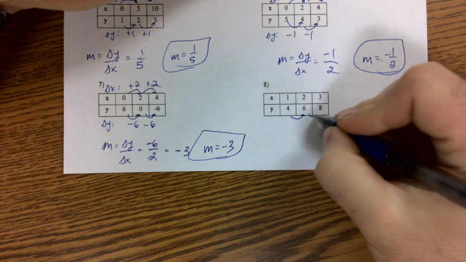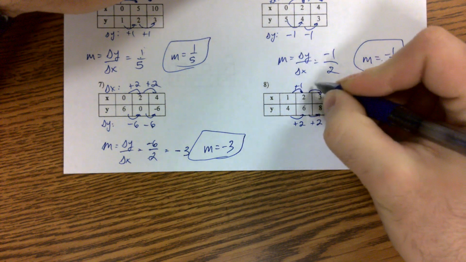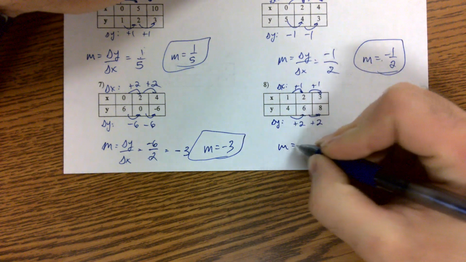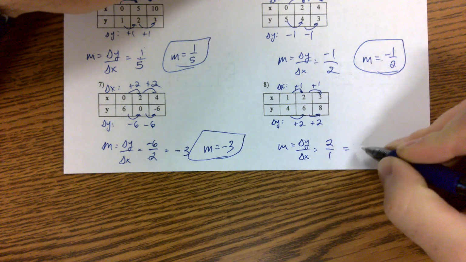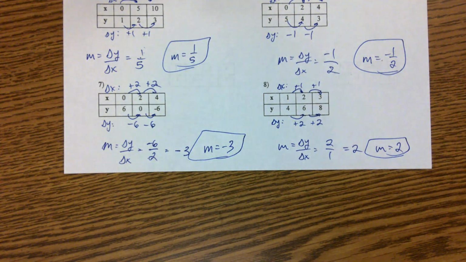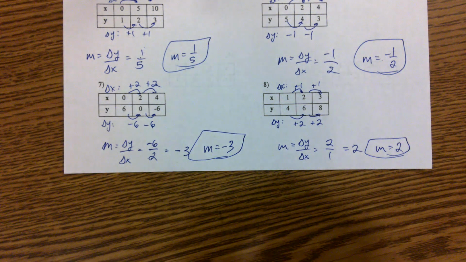And finally, nice and easy, plus 2 over plus 1, plus 1. Change in y over the change in x is 2 over 1, which is 2. Make sure you're writing your answer as m equals blank with a box around it, so it's nice and clean, legible, we can see it.